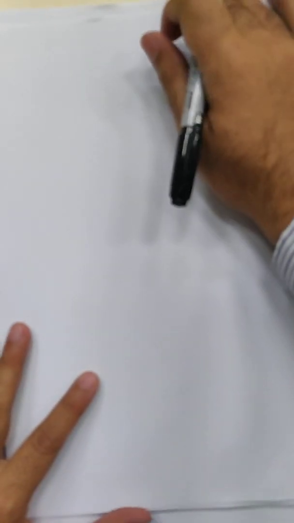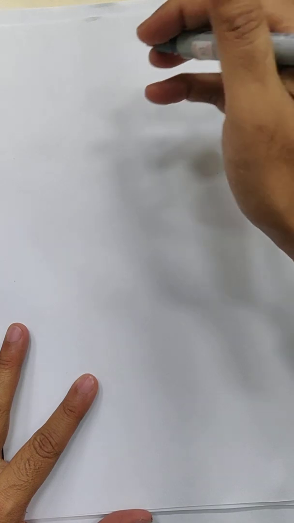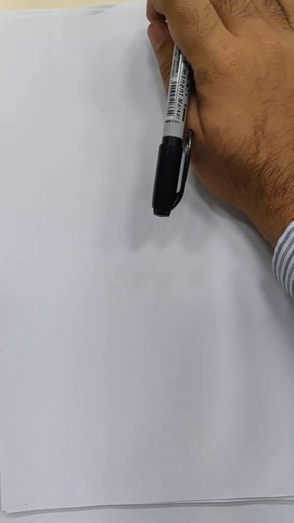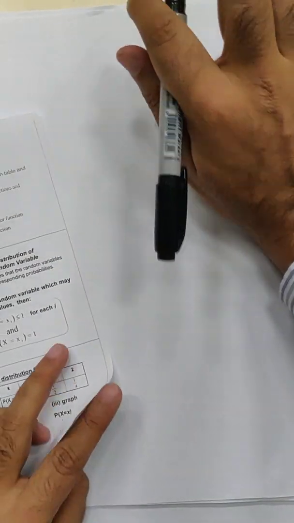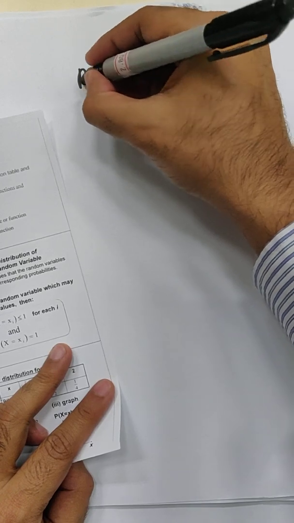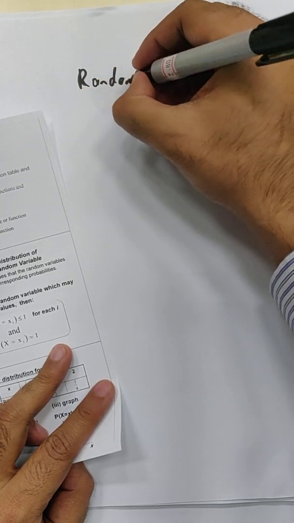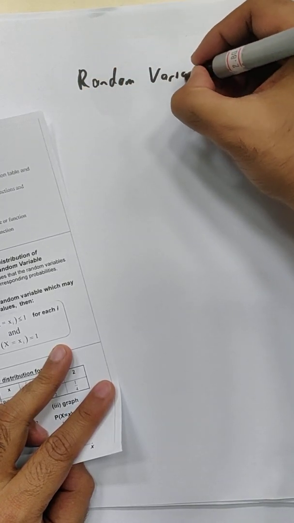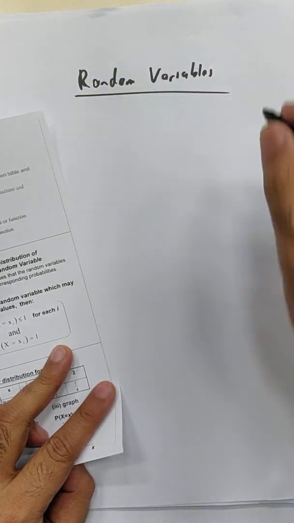Okay, so let's start our new semester with a random variable. This is quite a confusing topic because first and foremost you need to differentiate there are two types of things.